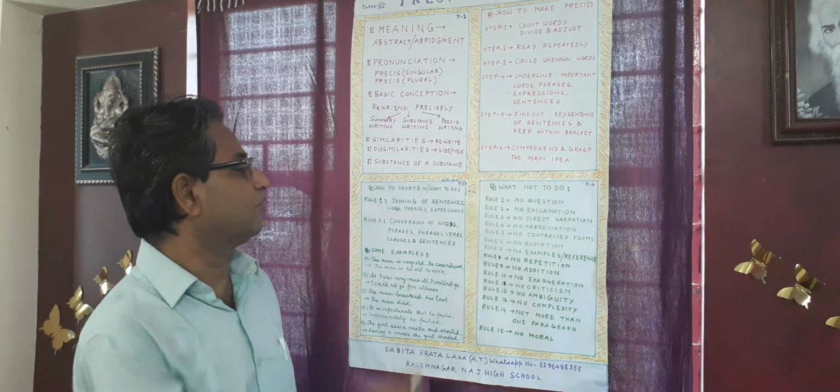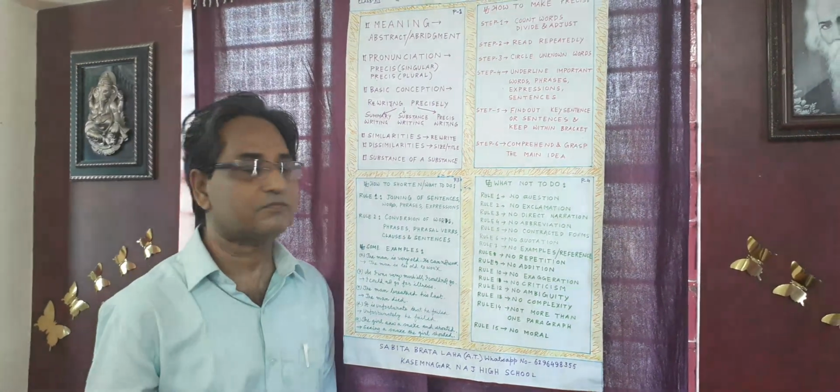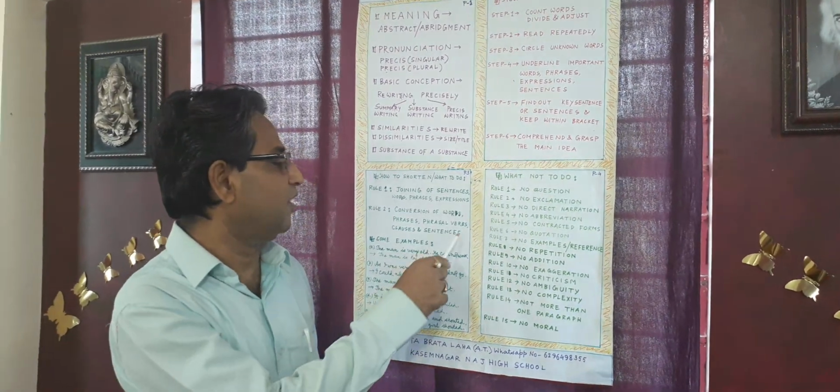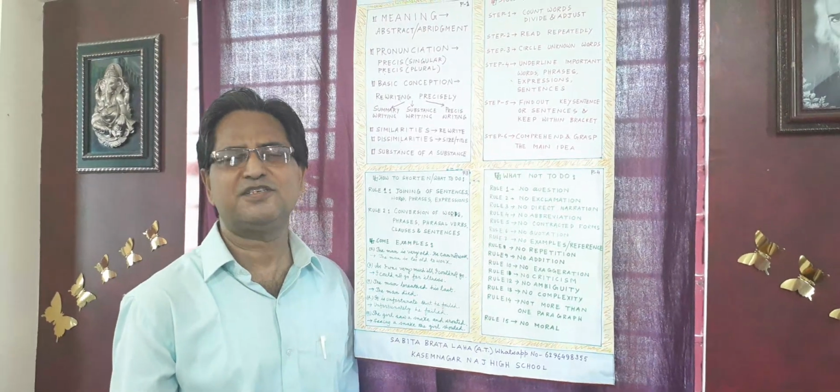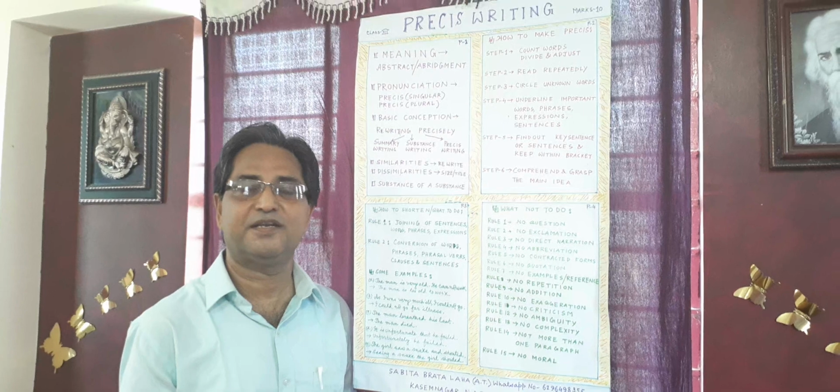There is another rule, conversion of words, phrases, phrasal verbs, clauses and sentences. You have already learned do as directed in your grammar classes, in your previous classes. So, there is an example. The man breathed his last. This is a phrasal verb, breathed his last. You may use the man died. Ultimately, your intention is to shorten the sentence and it is done.